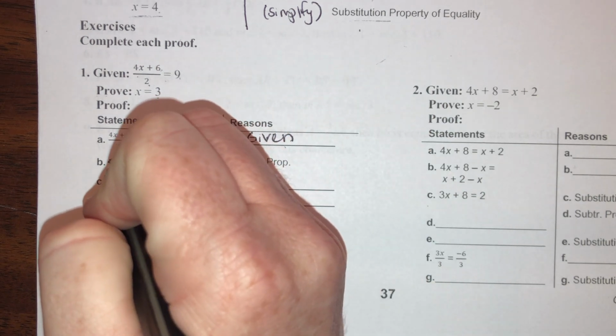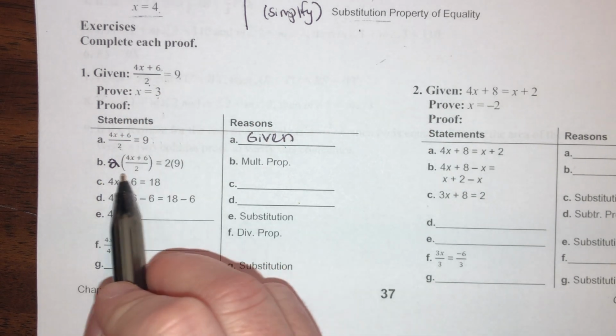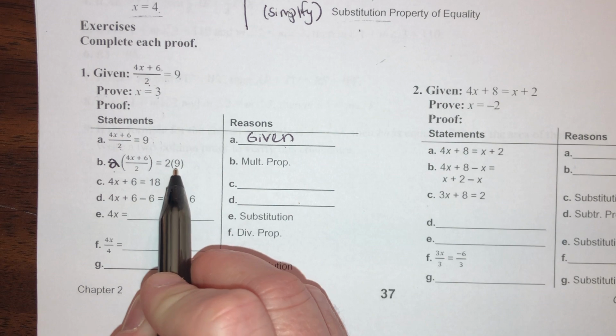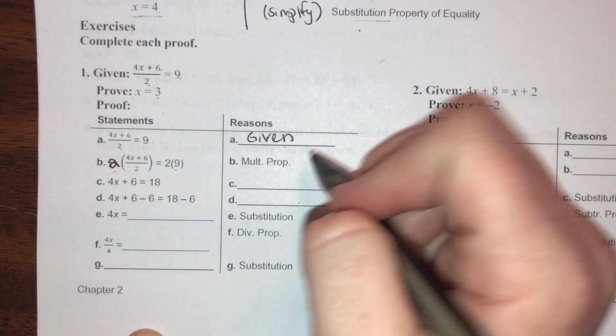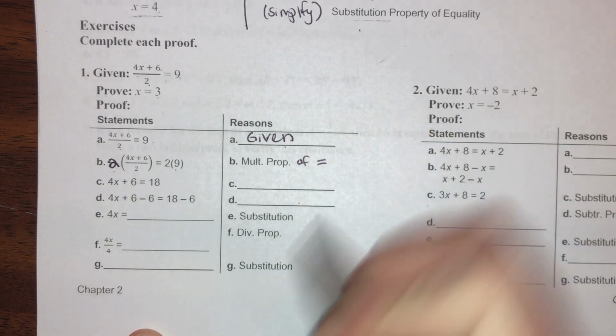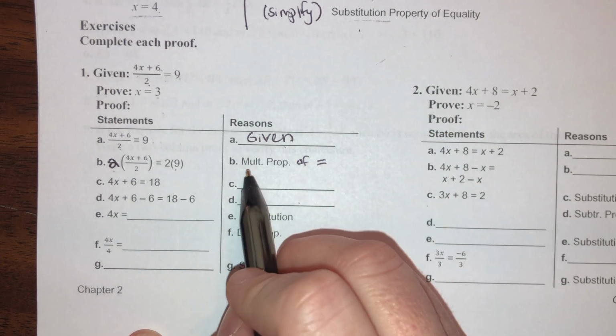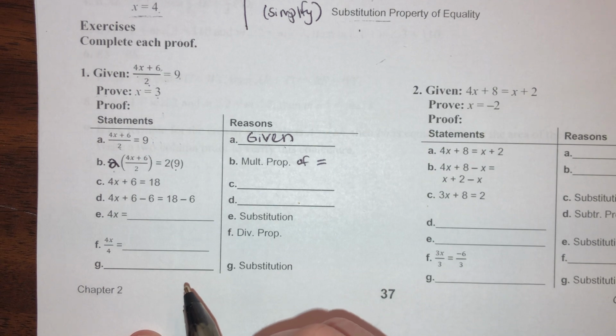So I'm going to multiply the left side by 2, and whatever I multiply the left side by, I have to multiply the right side by the same thing. So that's the multiplication property of equality. They didn't even write it all out, right? They just abbreviated. That's perfectly fine.